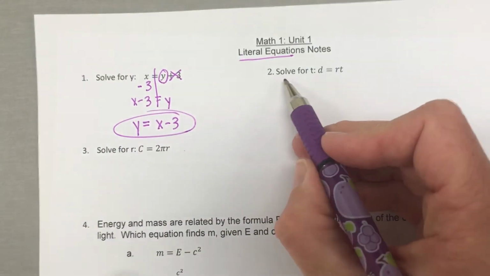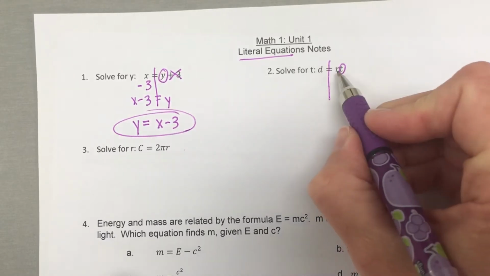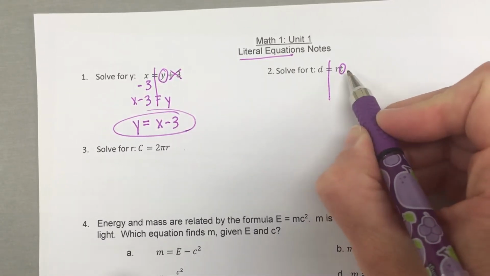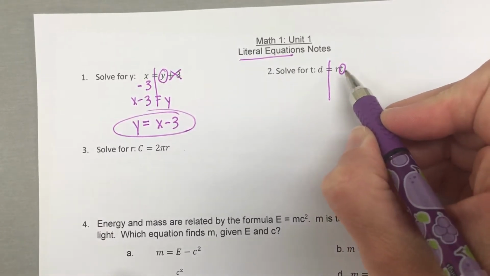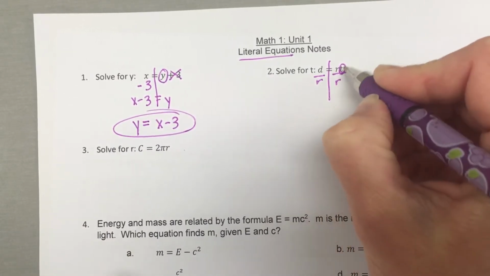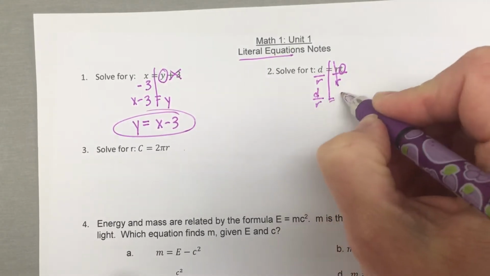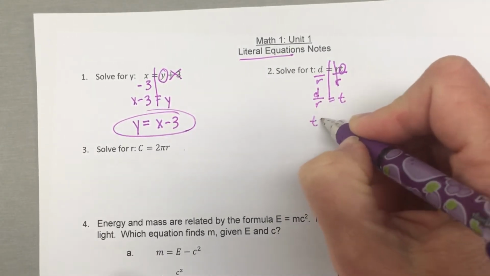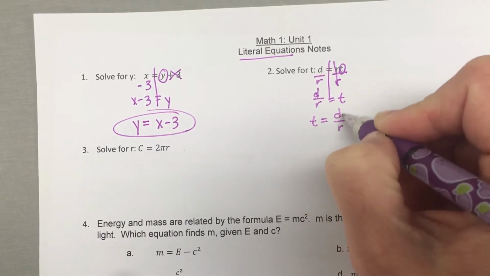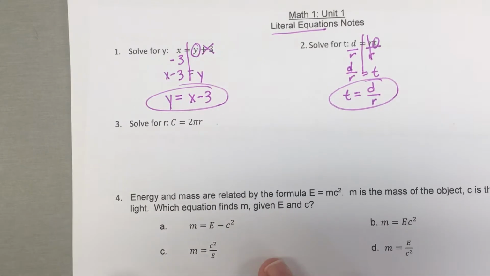All right, number 2, solve for t. I'm going to circle the t, draw my line. R and t are being multiplied. Well, what's the opposite of multiplying? Divide. So I need to divide both sides by r. Those cancel. On this side I have d over r equals t, but I'm going to flip that and put it in the right order. T equals d over r. So you're just solving for the letter it says.